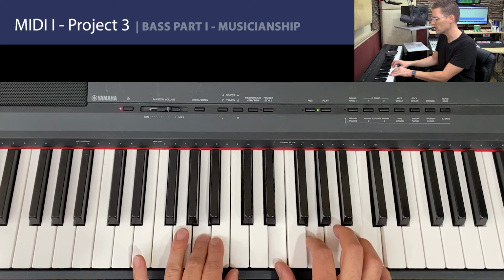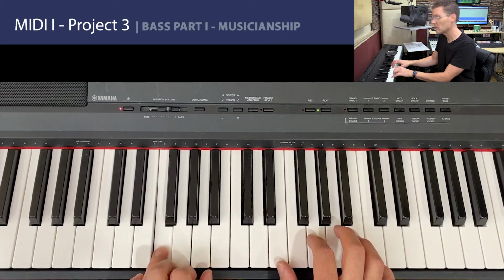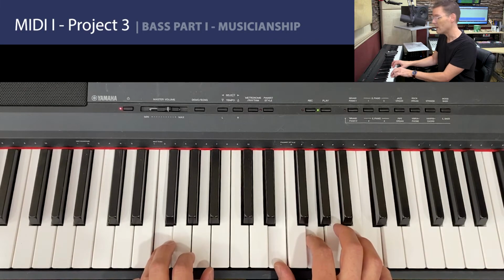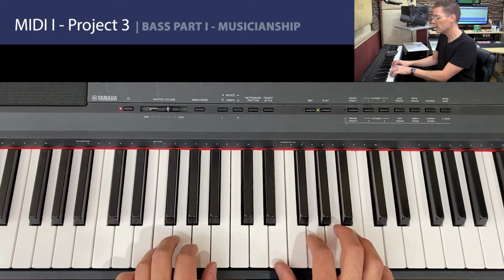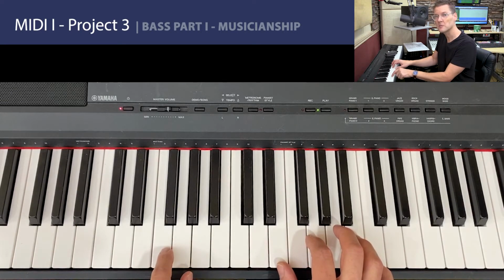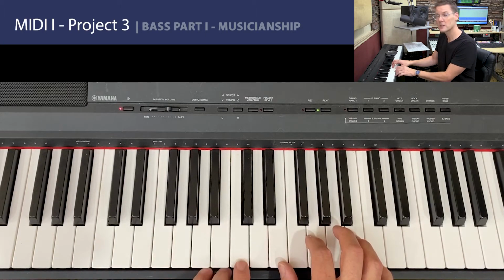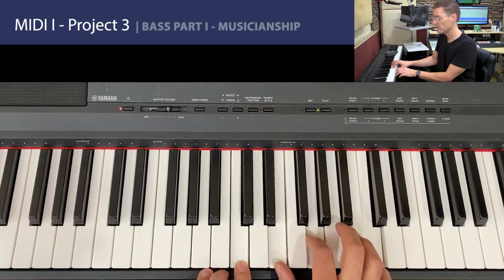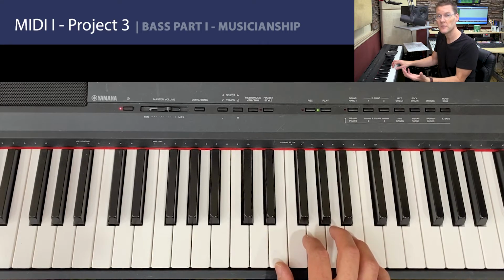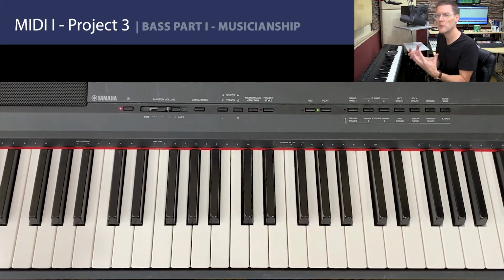Interesting. What if I go down to an F? Now we're playing something else, right? So now we're kind of playing like an F major 9 chord. So the root, whatever's on the bottom, fundamentally changes the harmony. So if you want this to be a C chord, you really need to play a C in the root. So that's the primary function of the bass, is to play the root of the chord.